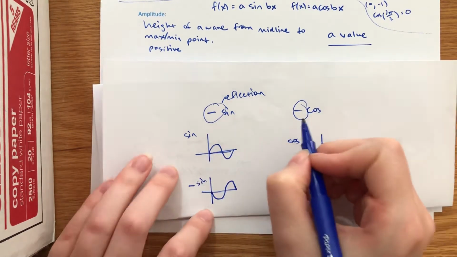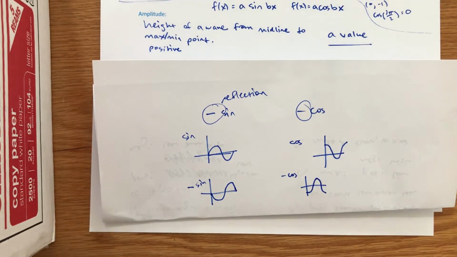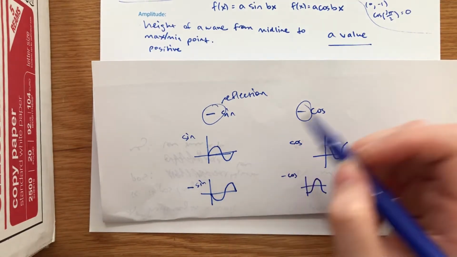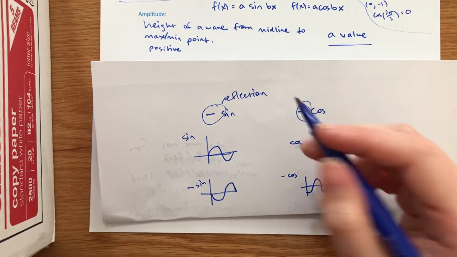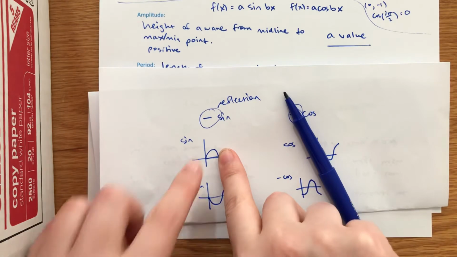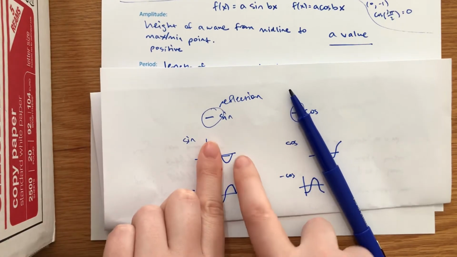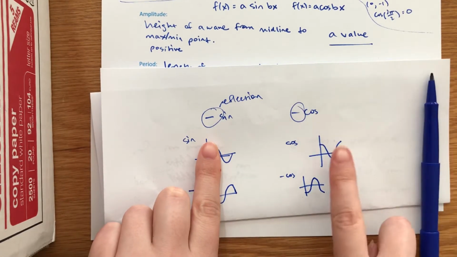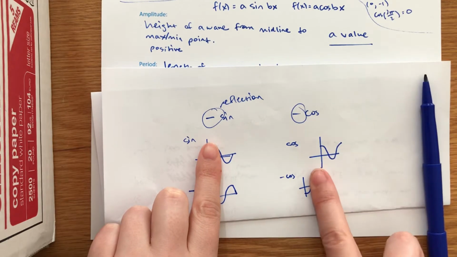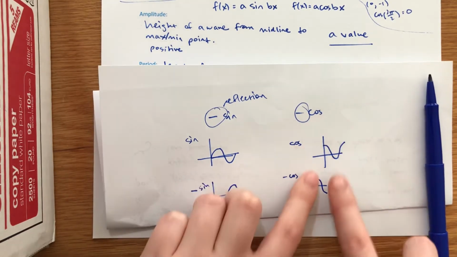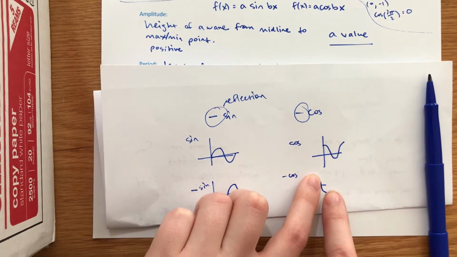Hopefully we're okay with reflections. Just flip it. It looks a little bit weirder for trig functions, but your peak becomes a valley, and your valley becomes a peak. The same thing over here: your half peak becomes a half valley, and the valley becomes a peak, and then your half peak becomes a half valley.